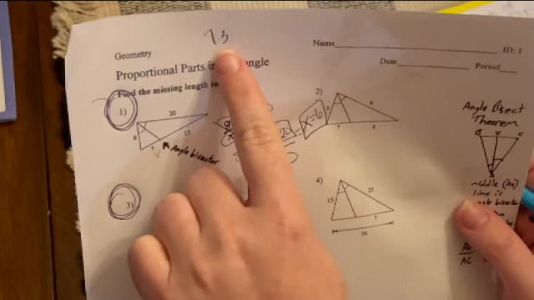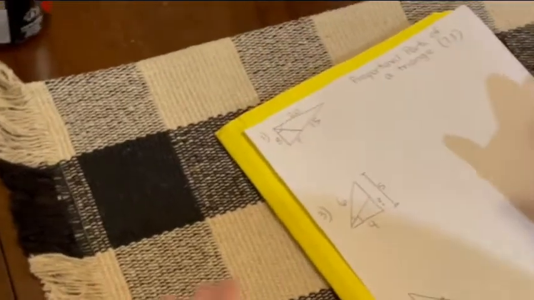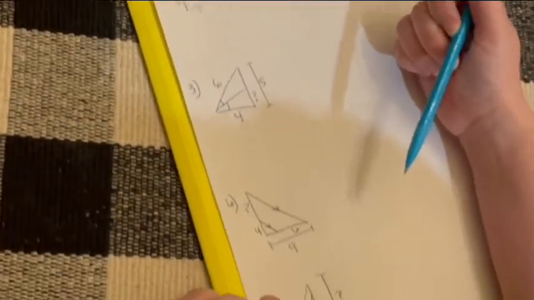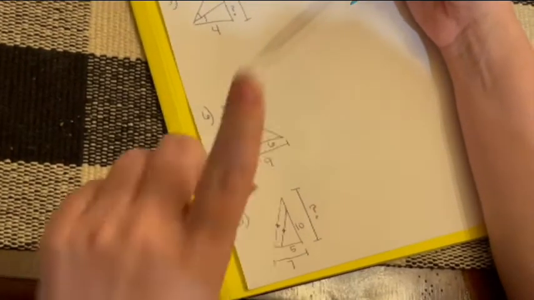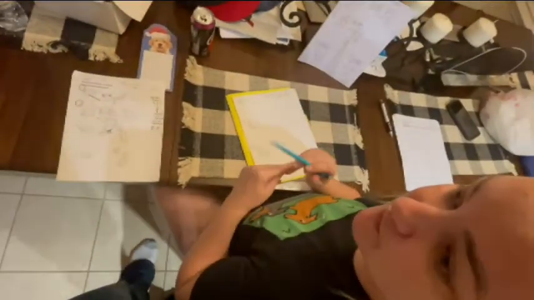I think it might be 7.3, but double check. But anyways, this is the worksheet we're going to do. I'm going to do it over here on a clean copy, okay? So I'm going to do numbers 1, 3, 6, and 8 with you. And then you do the rest on your own and snap me a picture whenever you have it done. And I'll look it over and we can just kind of go back and forth with video like this.